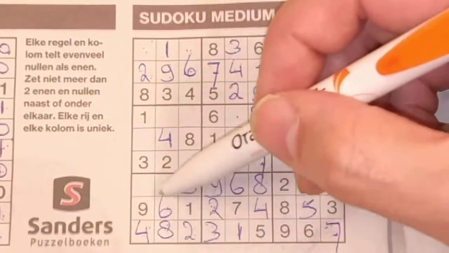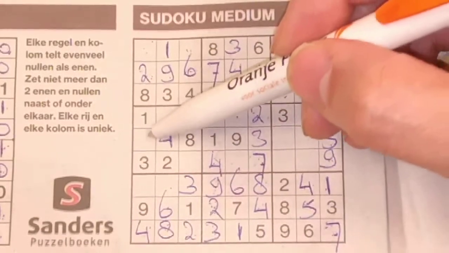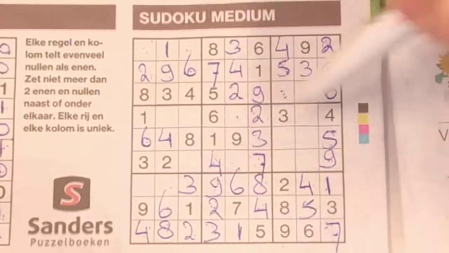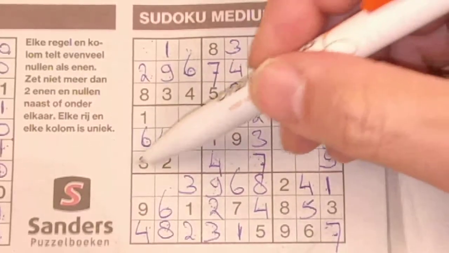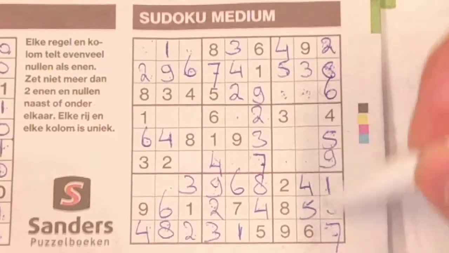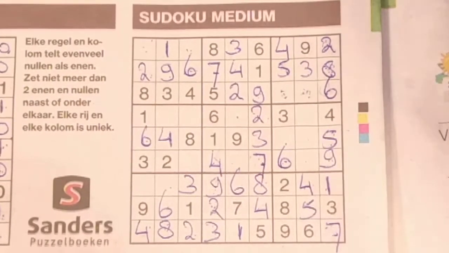6 in the third column. 6 in the second column. So in the first column, the only place for the 6 should be here. 6 in this row. 6 in the middle row. So in the row below, the only 2 places for 6 is here or there. But I see here 6. No 6 there. 6 should be here.